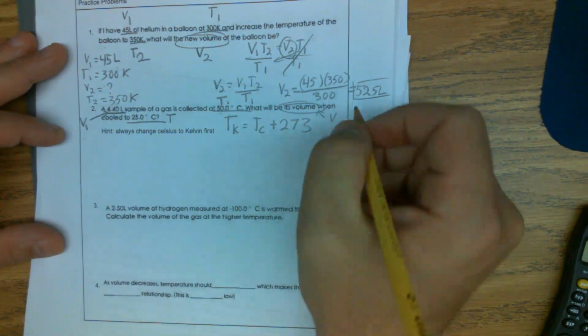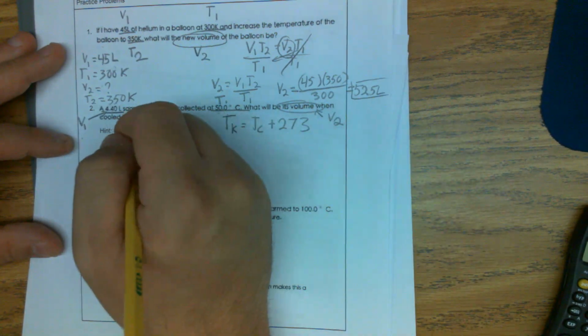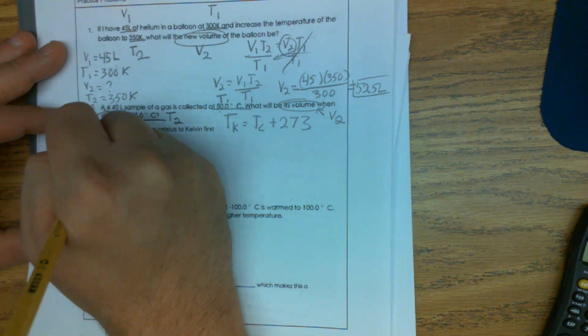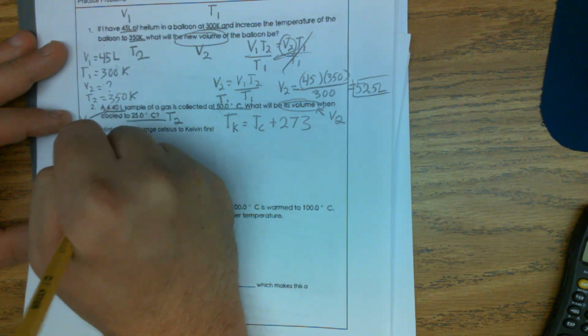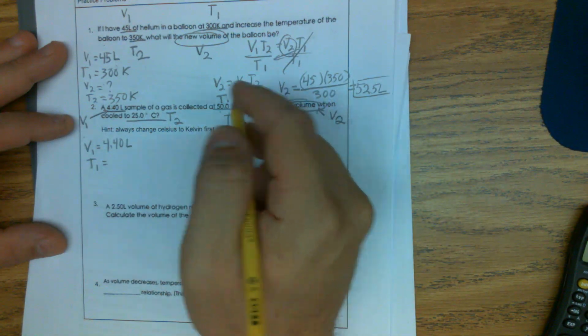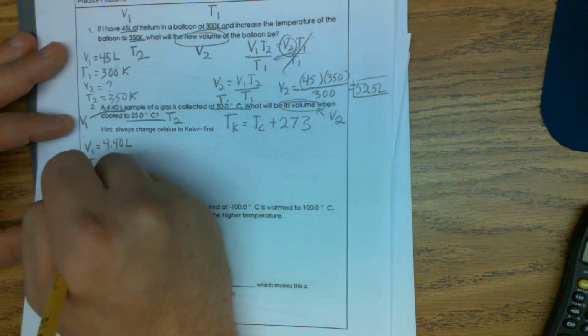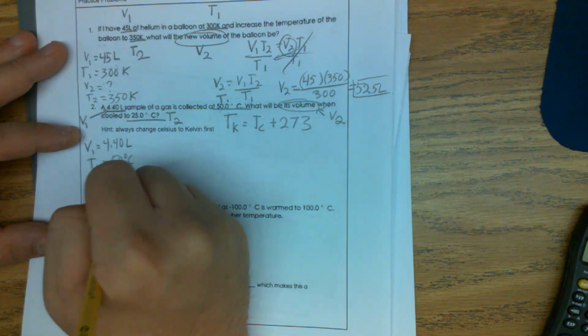What will be the new volume? This tells us it's the second part. New means V2 at 25 Celsius. All right, so we fill this in. V1 is 4.40 liters. T1 is 50 Celsius. V2 we don't know. And T2 is 25 Celsius.